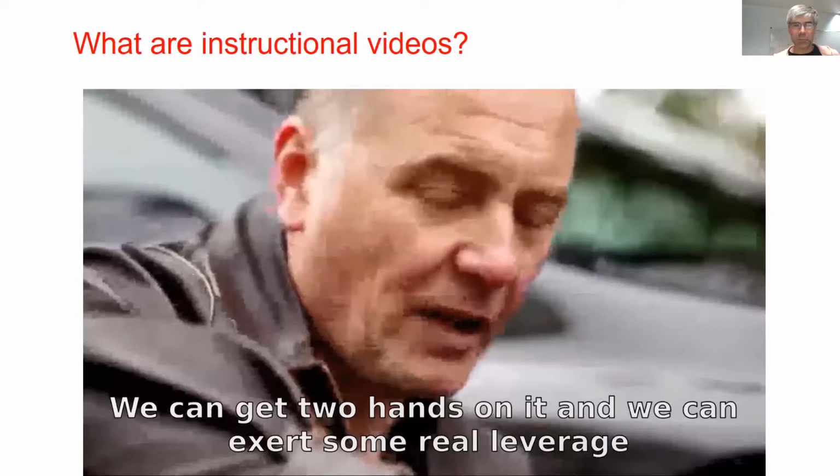And the second direction is robotics, where we try to teach robots to perform a task which is typically composed of many different actions. So in the rest of this talk, I will describe a few works we've been doing in these directions. The first line I will describe is about instructional videos.